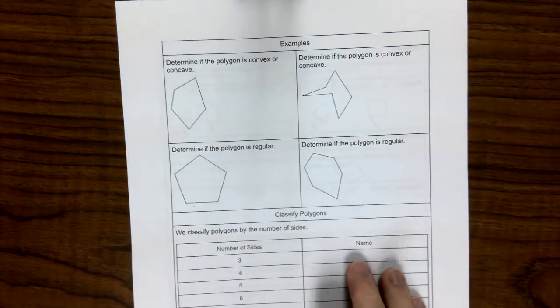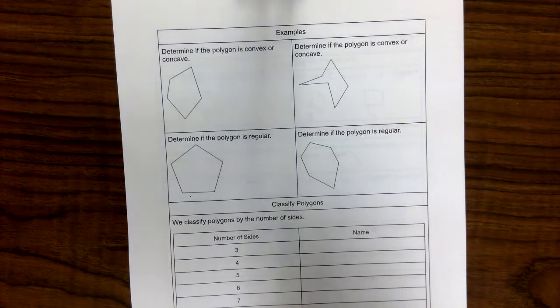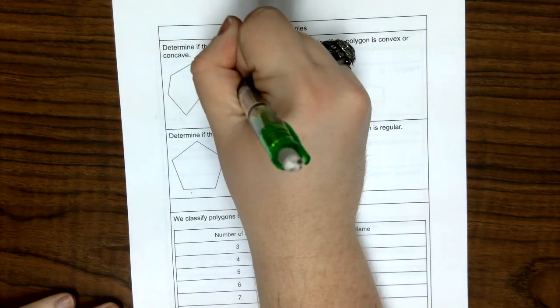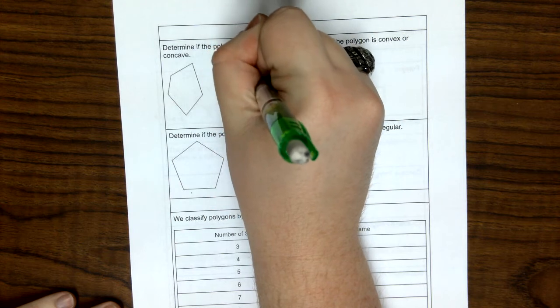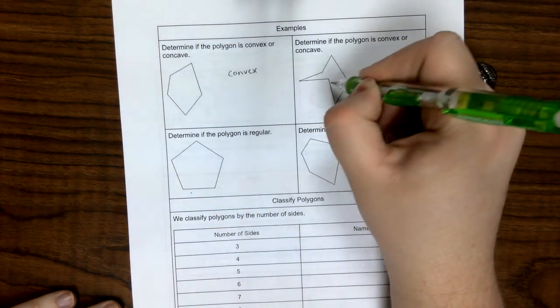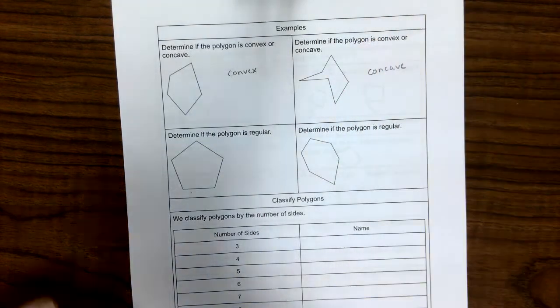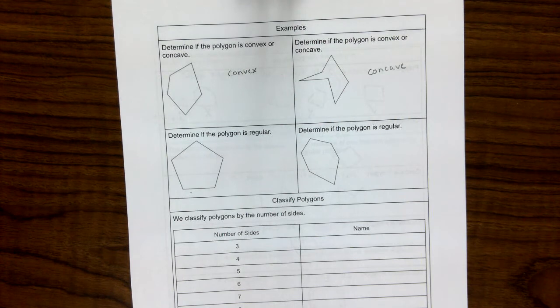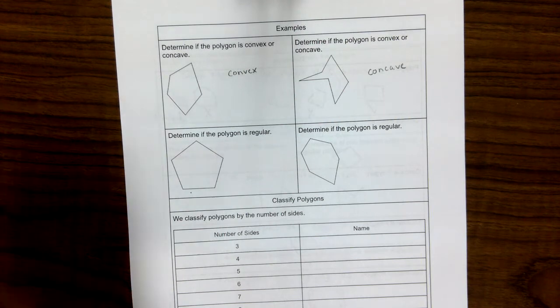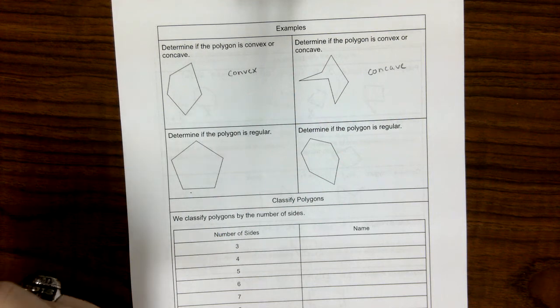Okay, so determine if it's convex or concave. And I tell myself, does it cave in on itself? Do you see any indentions? I see no indentions, so this would be a convex polygon. On this one, I see two indentions, so this is concave. That's literally all you do for those kinds of problems. Easy peasy.